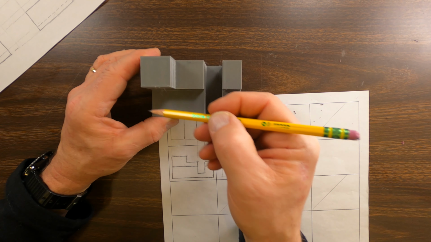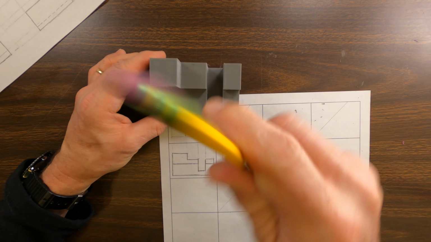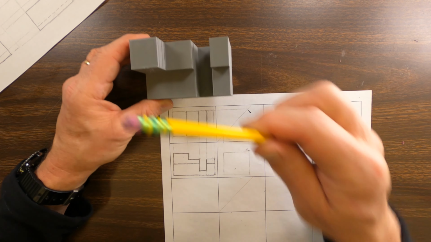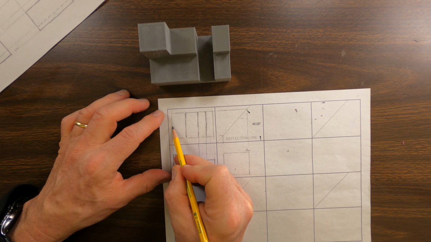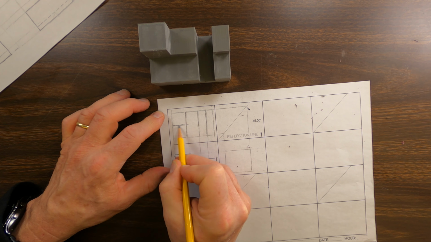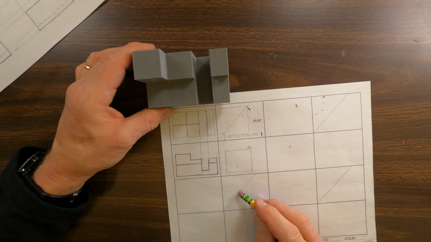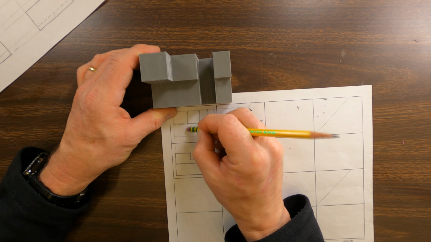And this section looks like it's split in half right down the middle, this line right here. So I'm going to find the middle of this, and I'm going to sketch a line. It looks like that. And now I see that this is gone.